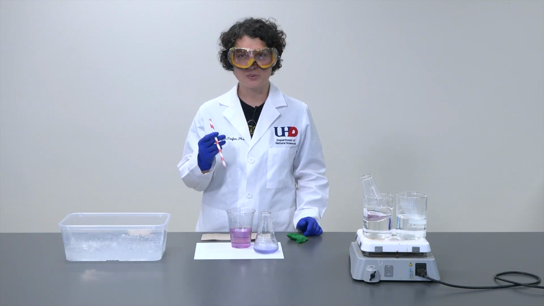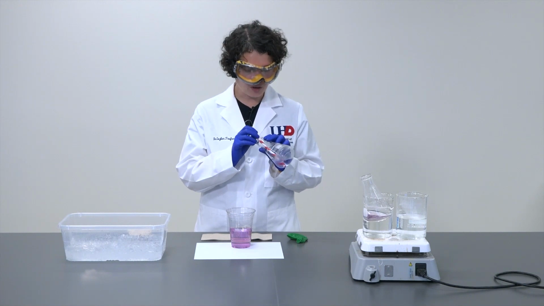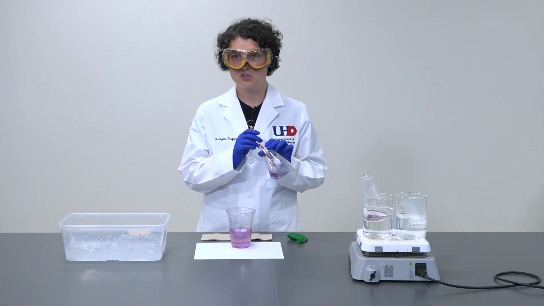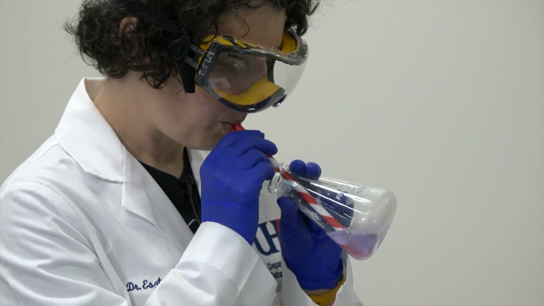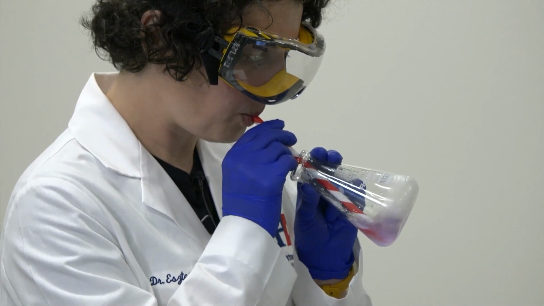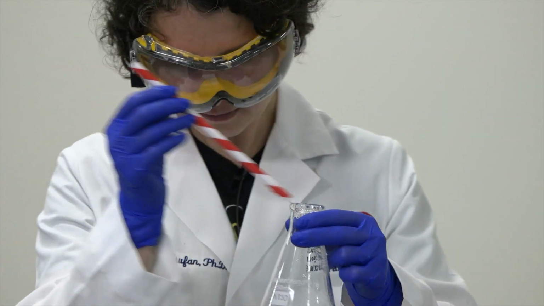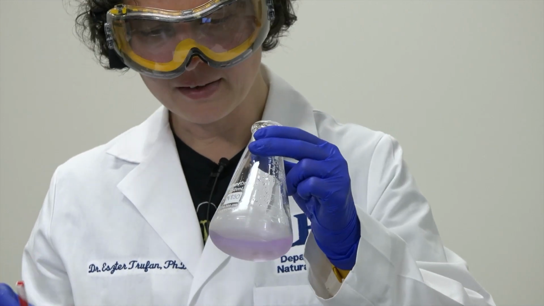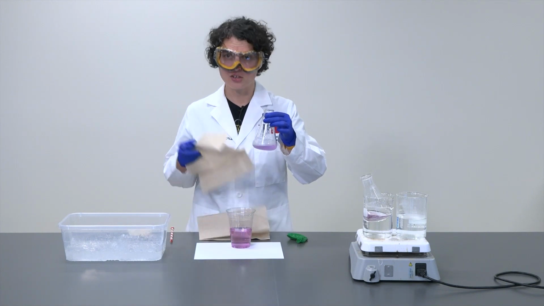So for this part of the experiment, we're going to use a straw, and we're going to submerge one end of the straw into our solution, and on the other end, we just blow until we see some change. Or until we get tired. That is a lot closer to purple, and if you remember, we originally started with blue.